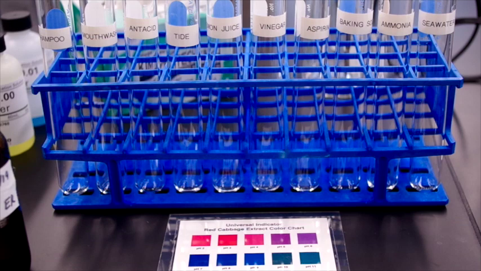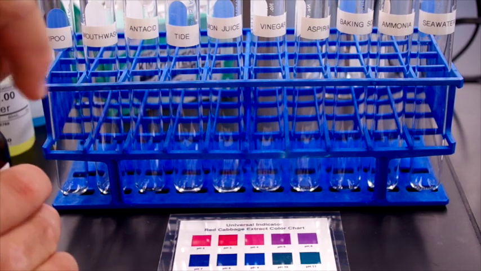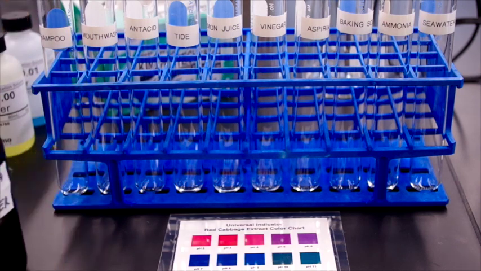The second thing we're going to do is prepare another 10 solutions in small beakers of the same household items and record the pH with a digital pH meter, and then you will compare the two measurements in your lab report. So we begin by putting 2 milliliters of each solution into their respective test tubes, starting with shampoo. This is a 10% shampoo solution.